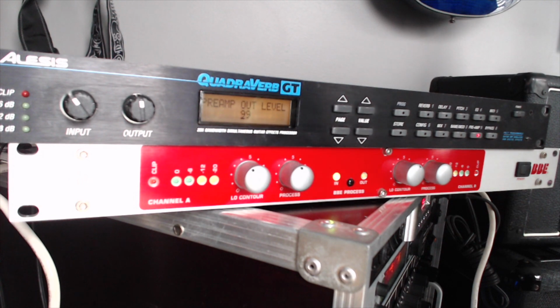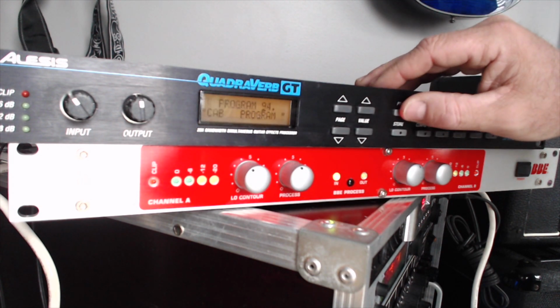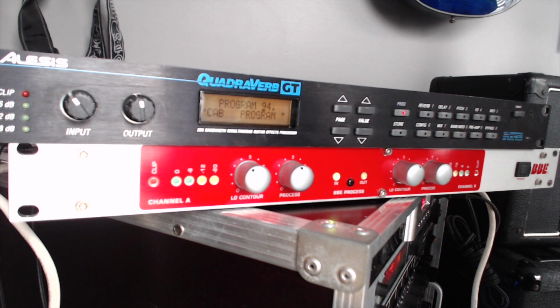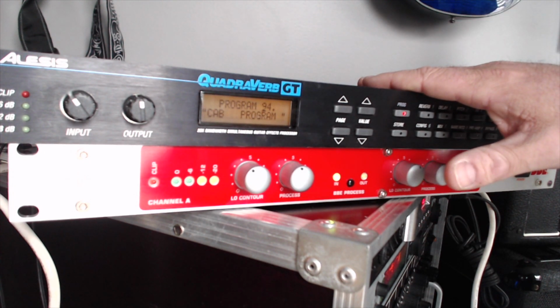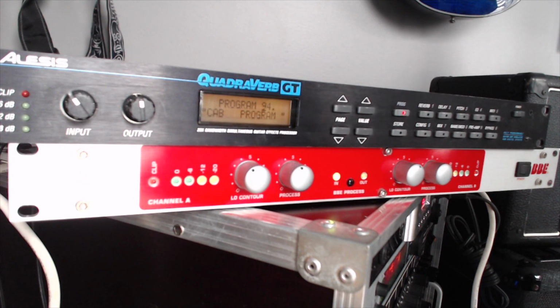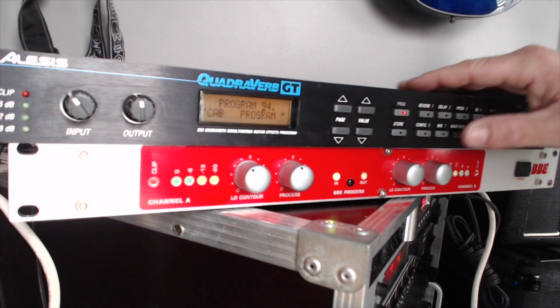Okay, so this is the outboard patch I've built to go along with the Helix right now for a quick cab sim. It's an old school Lexicon Quadraverb GT that I used to play with in the 80s, in the early 90s. And it had a built-in cab sim program, which by itself wasn't great, but the way I used to set it up is kind of neat. And I'm going to show you what I do.